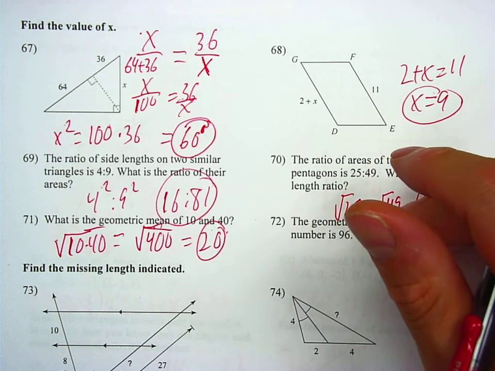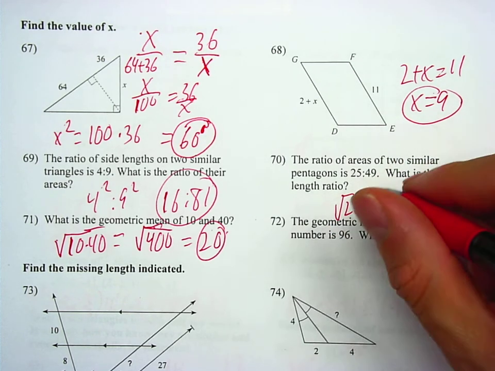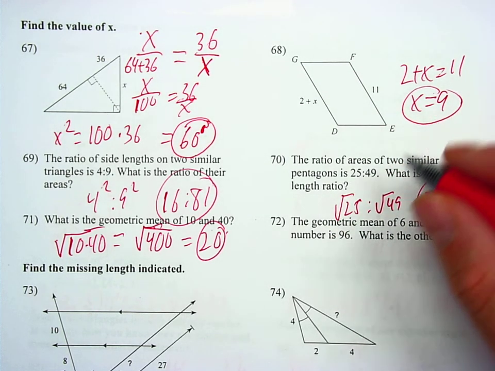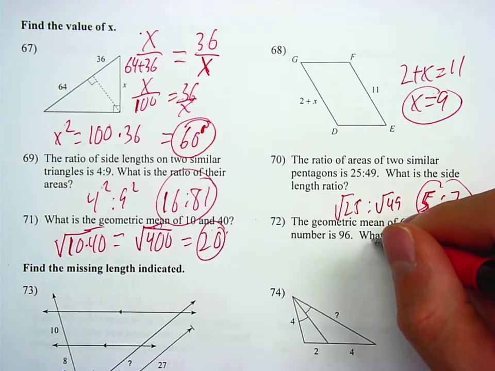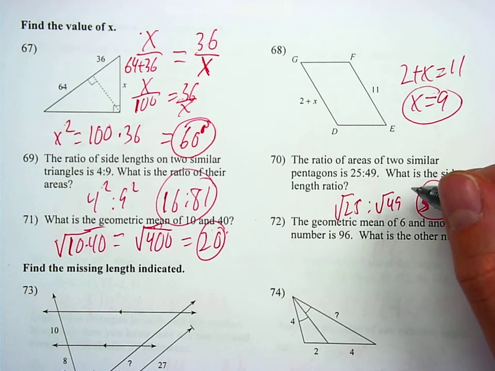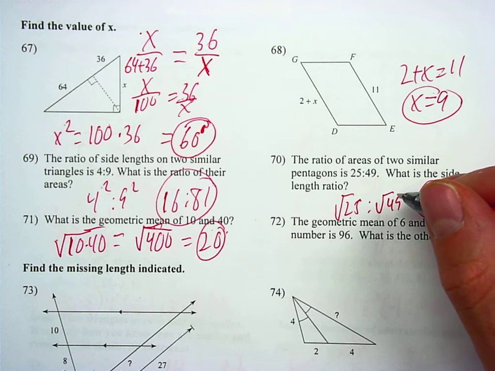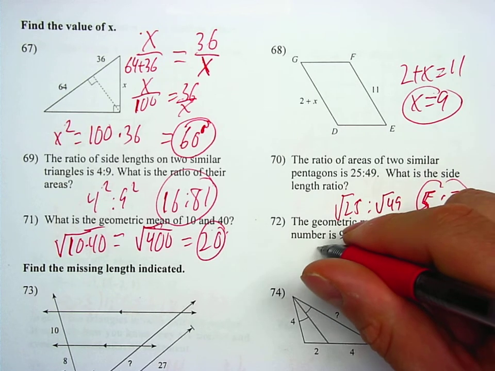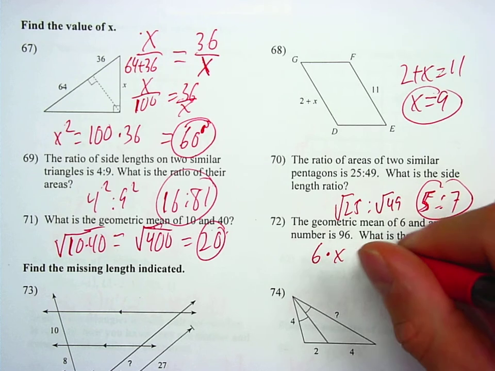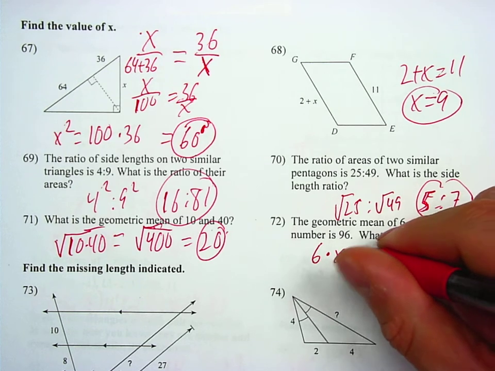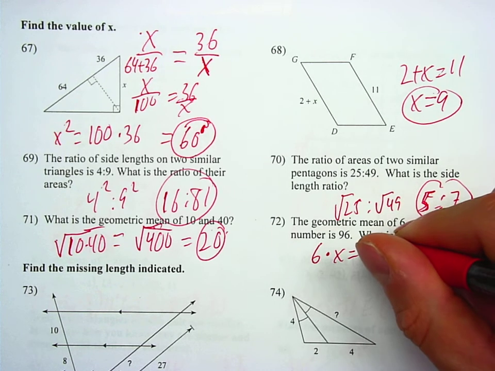All right, this one's asking the question backwards. The geometric mean of 6 and another number is 96. So in other words, the square root of 6 times another number is equal to 96. Or you could think of it as 6 times something is equal to 96.